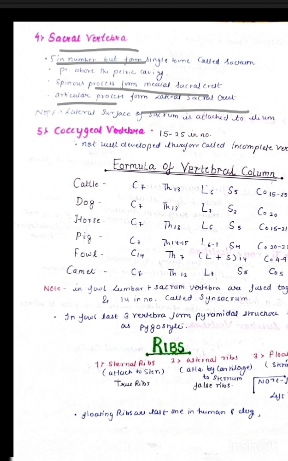The lateral surface of the sacrum is attached to the ilium. Ilium is the bone of the pelvic girdle. As we know, the pelvic girdle is formed by ilium, ischium, and pubis. So from that, the word ilium comes, and this forms the lateral surface of the sacrum.